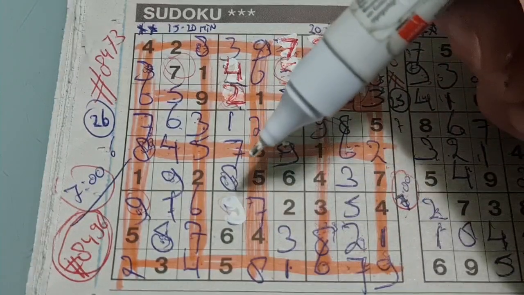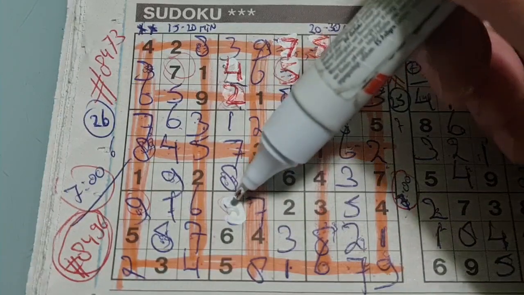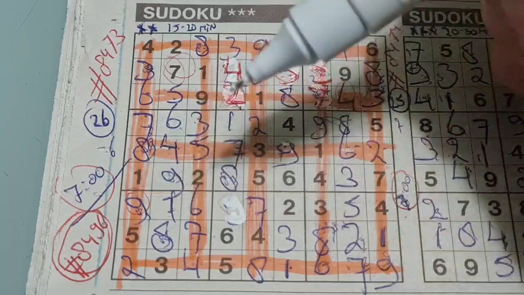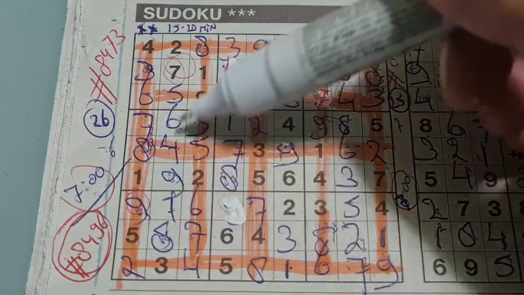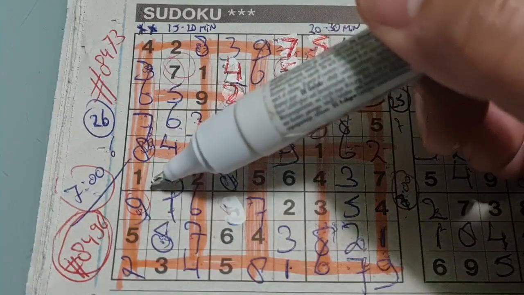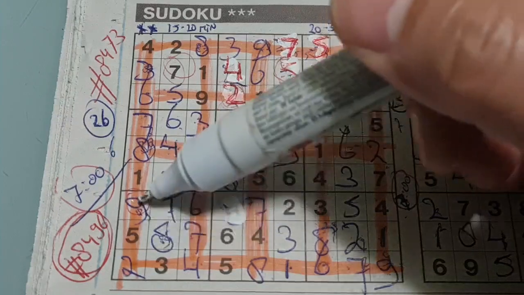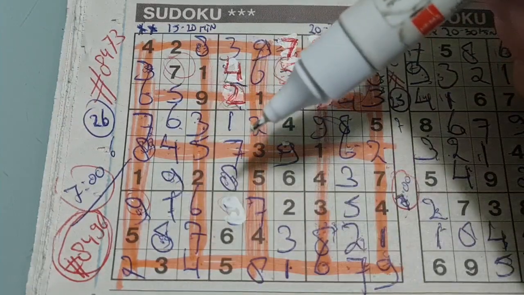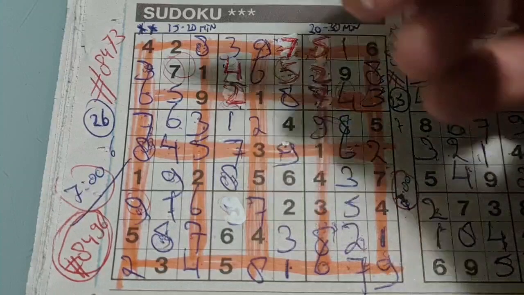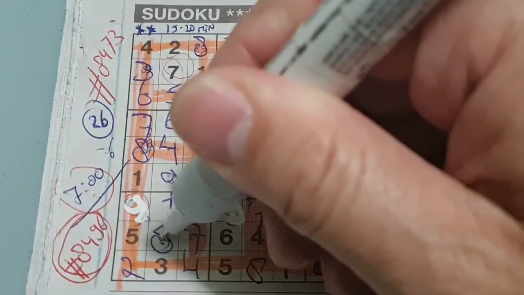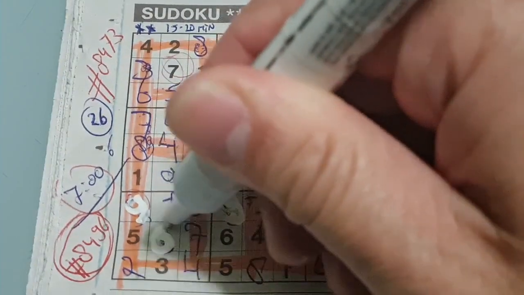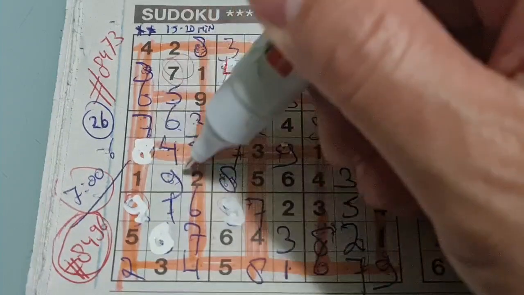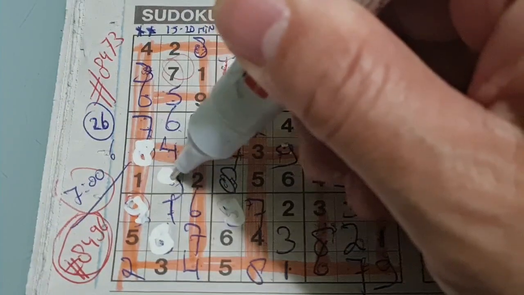So, question is this 9 correct or this 9 incorrect? 9, 9. Double 8 here. Well, I think these two should be switched. And these two should be switched.